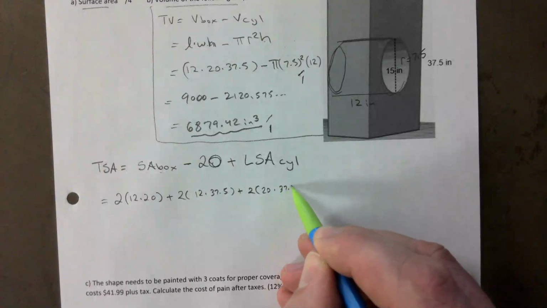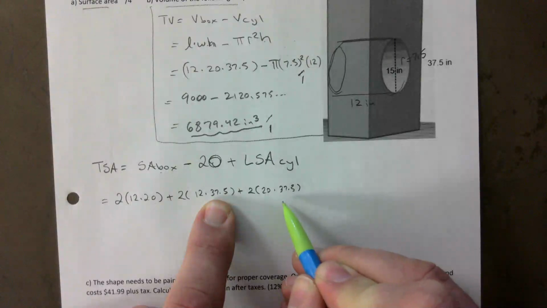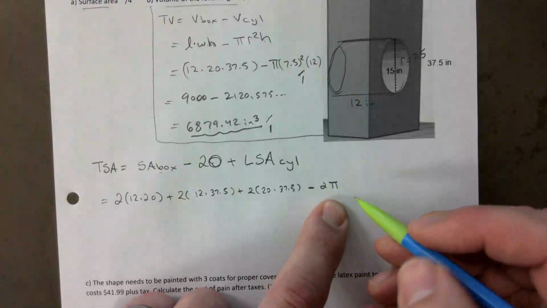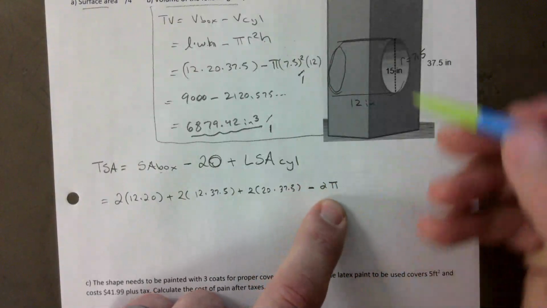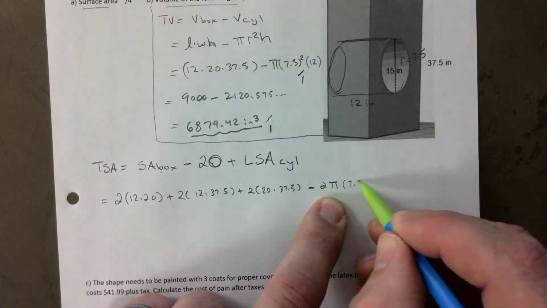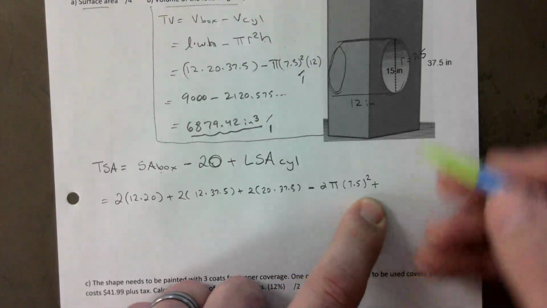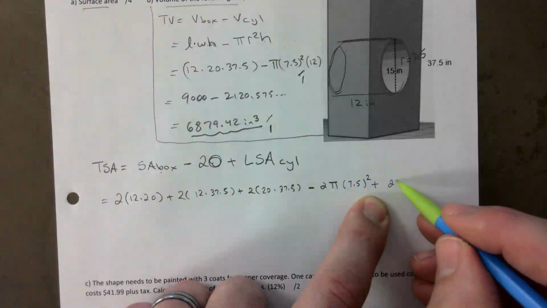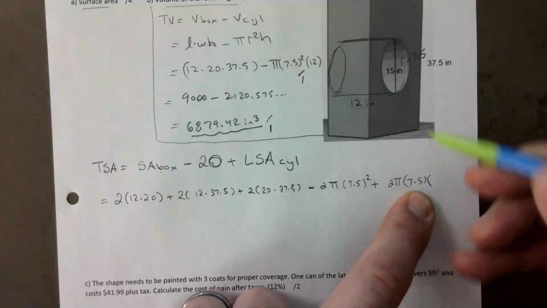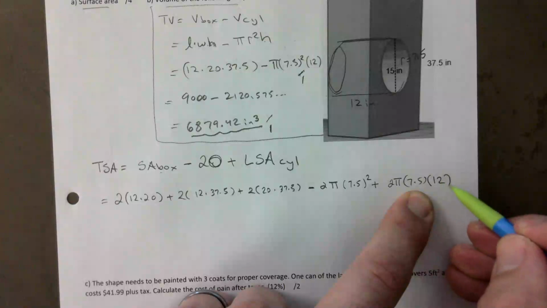So 12 times 20 plus 2 times length times the height plus 2 times width times the height. So the height should always show up twice in your formula. That's one thing to check for. Minus 2 pi, it's not just r squared, it's 2 pi r squared because there's 2 circles, and the radius is 7.5 squared, plus lateral surface of the cylinder is 2 pi r h, and by the h I mean the height of the cylinder itself.